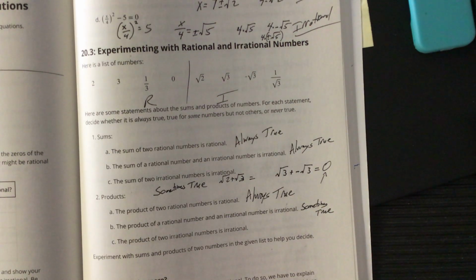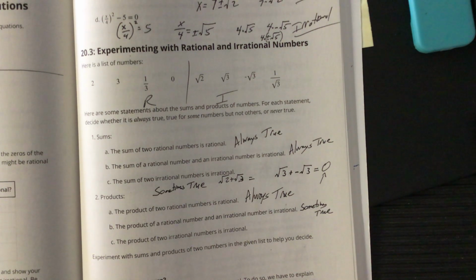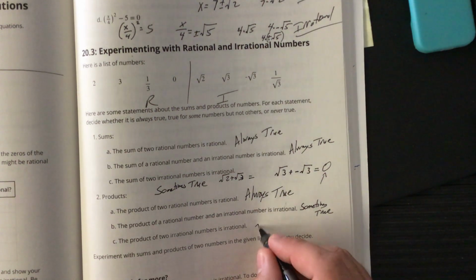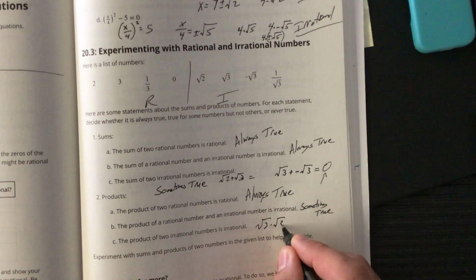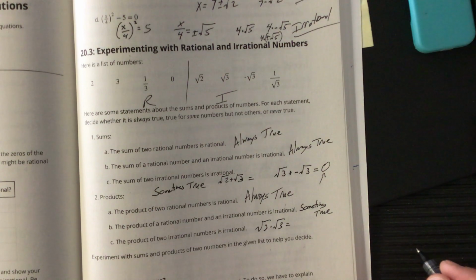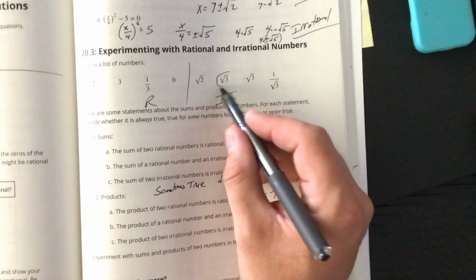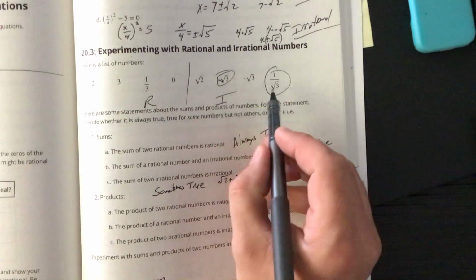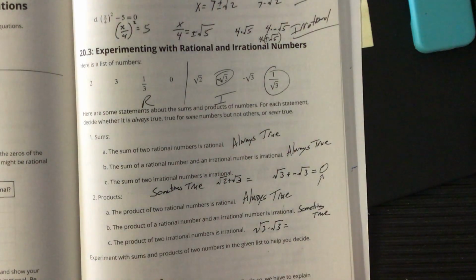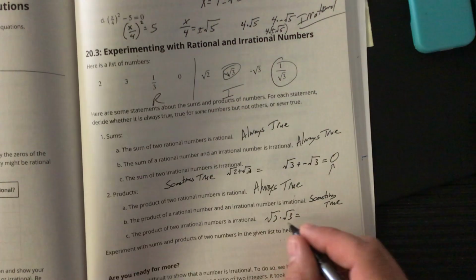How about if I multiply 2 irrationals together? Square root of 2 times square root of 3 would be square root of 6. That's irrational. But square root of 3 times square root of 3 would be square root of 9, right? Which is 3. So sometimes. How does that work? Because you're multiplying the square root of 3.